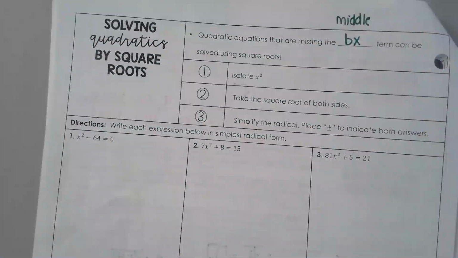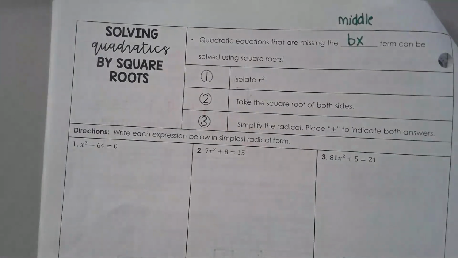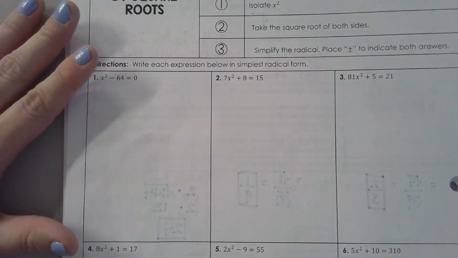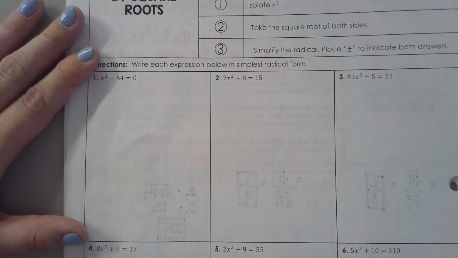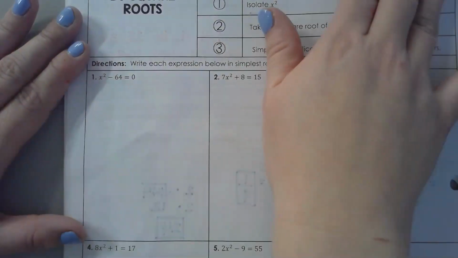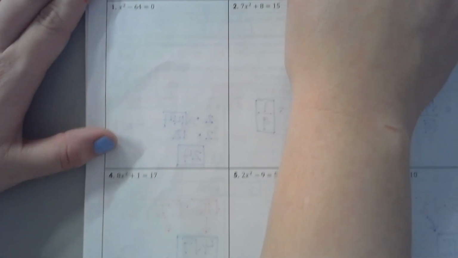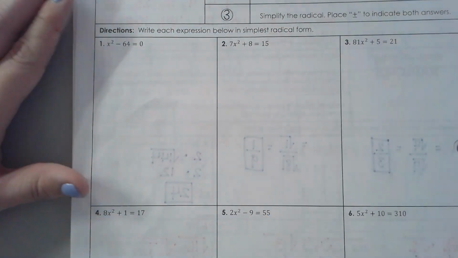If it doesn't have a b term, so there's an x squared, there's a plain number, but there's not a plain x, the square root method that I'm about to show you works the best. What we do is we solve it just like a two-step equation that you did in Algebra 1. And then we'll take the square root at the end. So, let's start here with number 1.